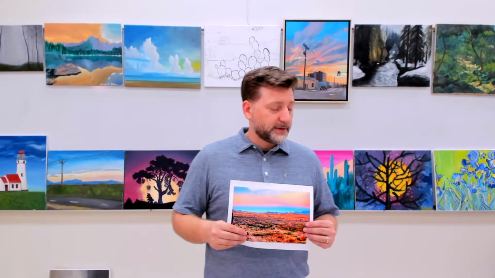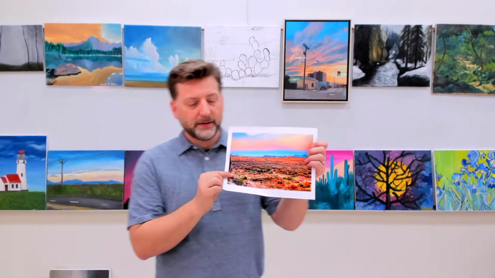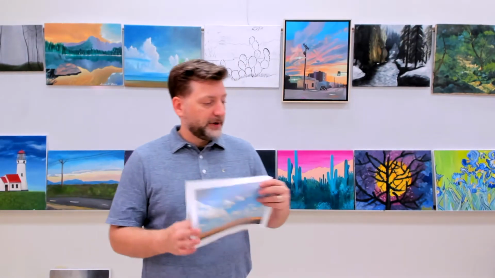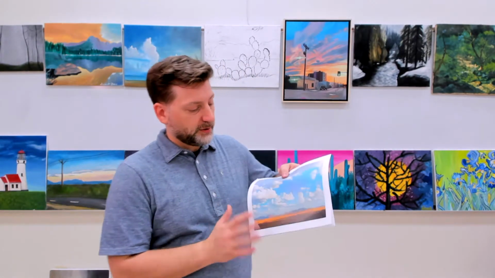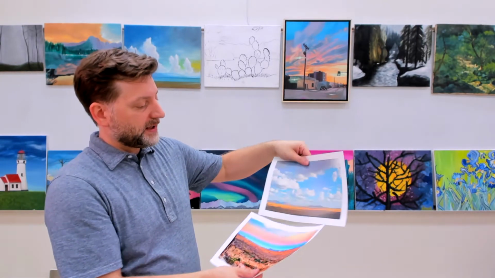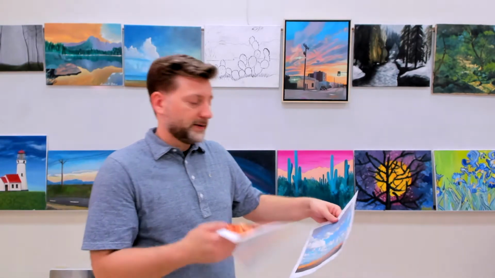And you don't have to just use one source image. You can say you really like the ground in this one, or maybe the sky in this one, and maybe you have another image in which you prefer the clouds. And so what you can do is piece these elements together in order to create the painting that you want. It's up to you. It doesn't have to be one.